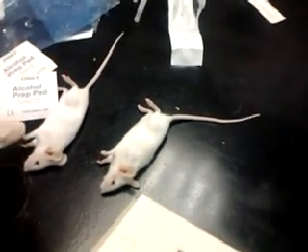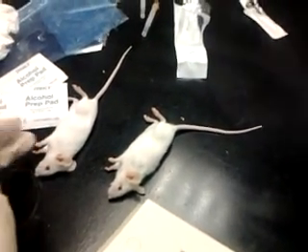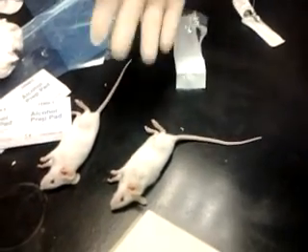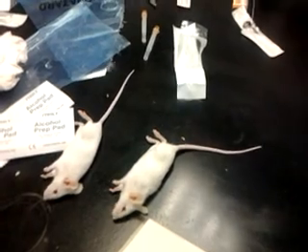You must understand, an animal sedated doesn't move. An animal under anesthesia doesn't feel pain. So this is under sedative mode. Okay, sedated.